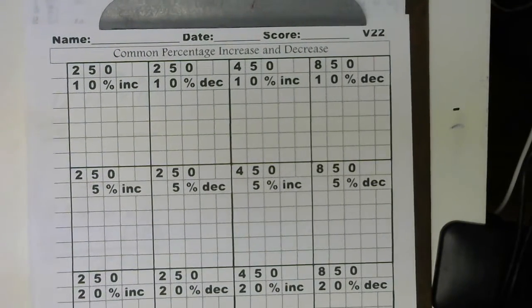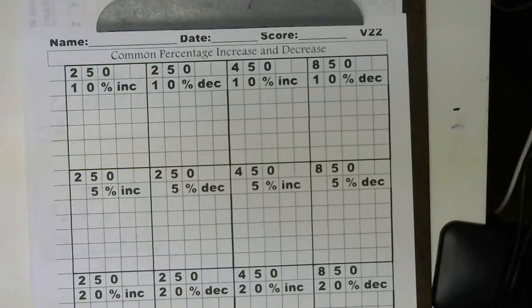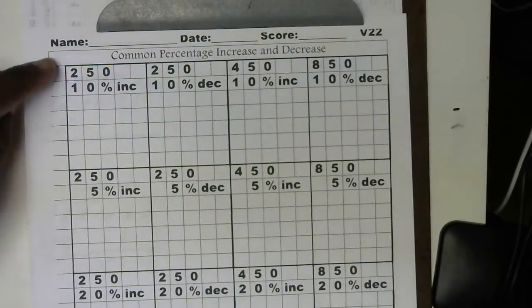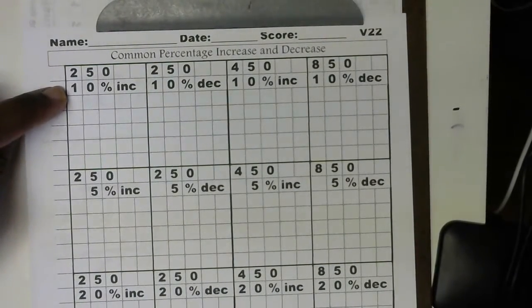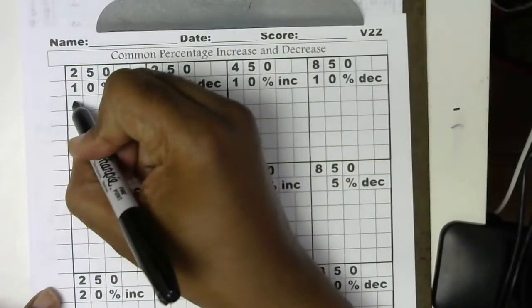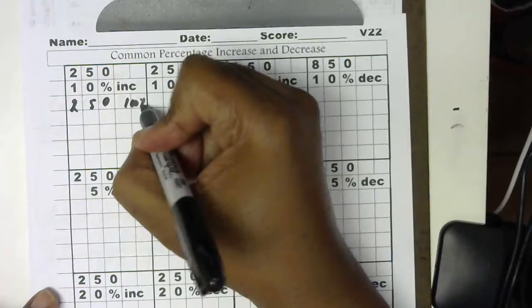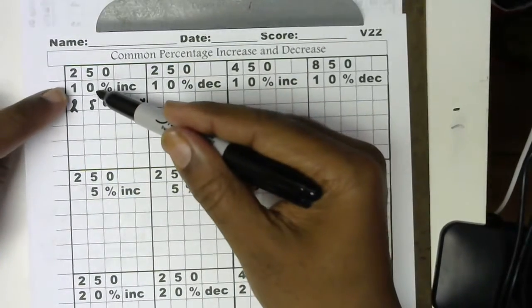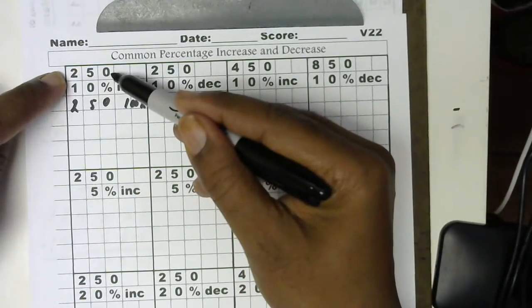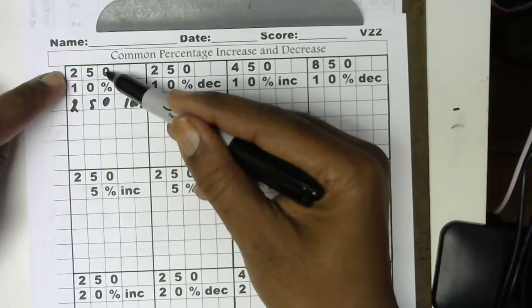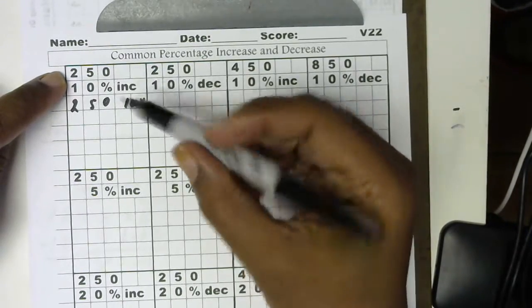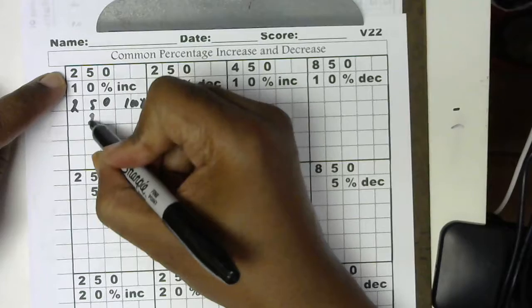Okay, V22, we'll be doing increase and decrease. So we have 250 with a 10% increase. I'll start off with the 250, which represents 100%. To make 10%, we basically divide this by 10, and that will basically remove the 0. We'll get 25. So we'll have 25 here.